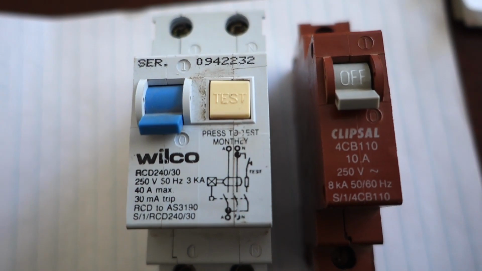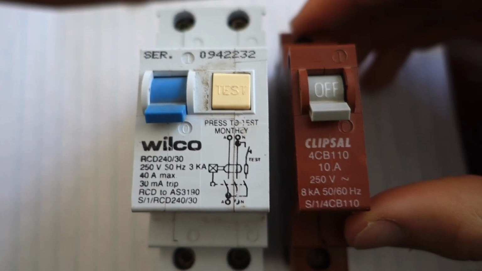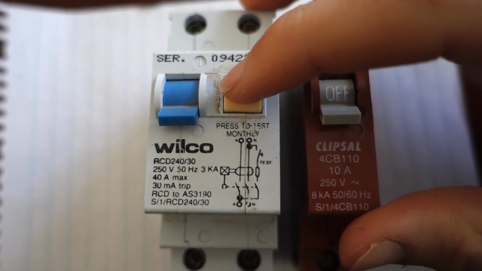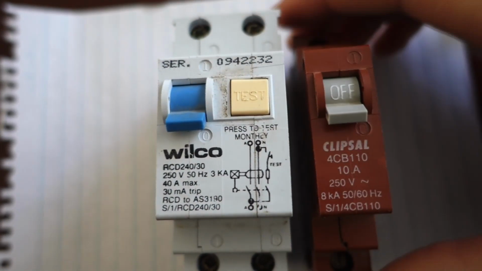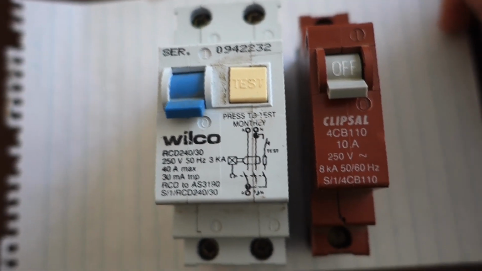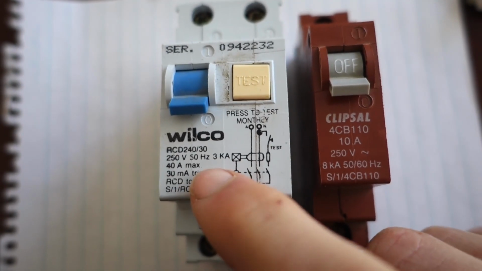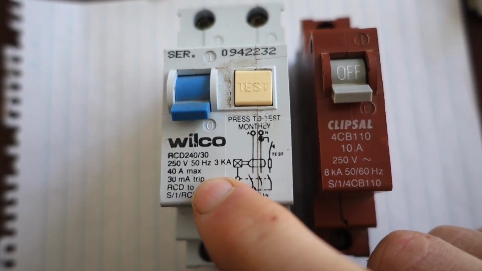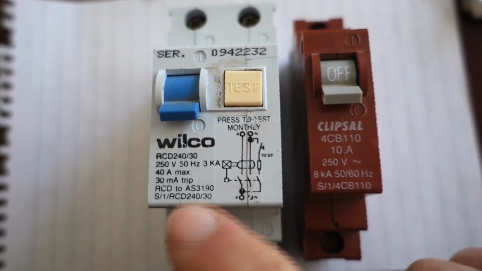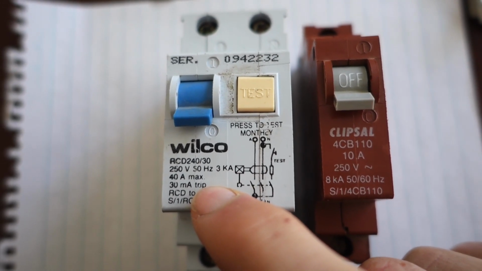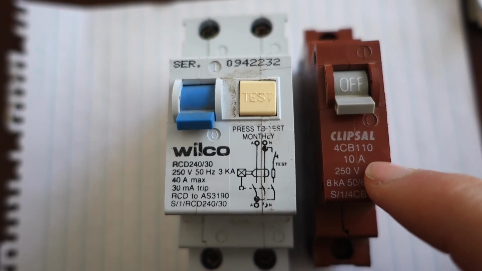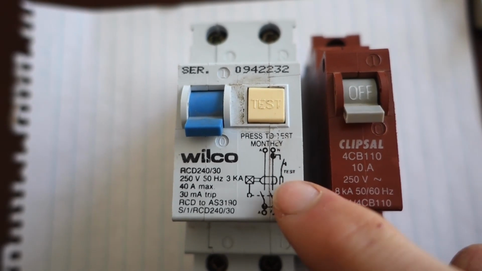So on the left here now we've got the safety switch. So you can see they're quite a bit different. A thing that stands out is you can see this test button here to test that the device is working as it should. We can see it's 40 amp max and a 30 milliamp trip. So that trip there, the 30 milliamp, is what really distinguishes the difference between these two devices.